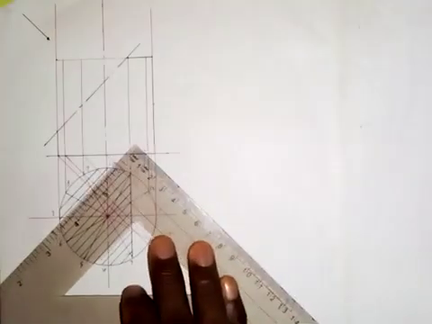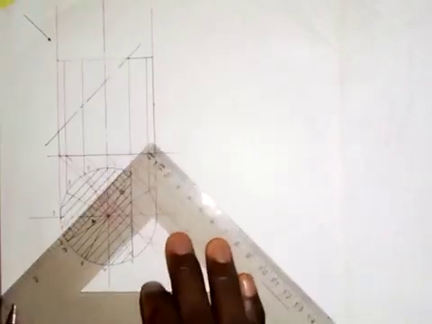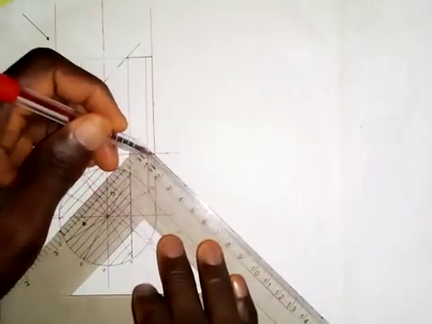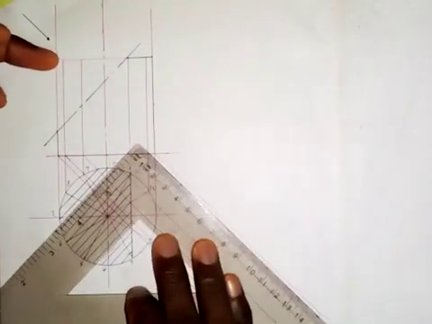From this point we also draw a line in this direction. Then from this point we also draw a line. So we are going to repeat the same thing.